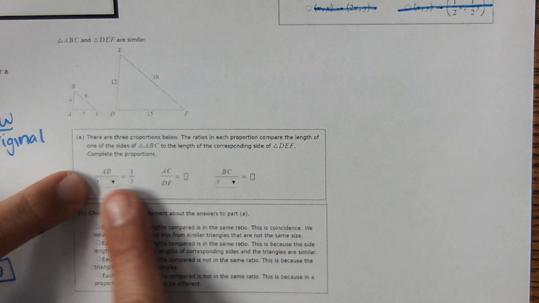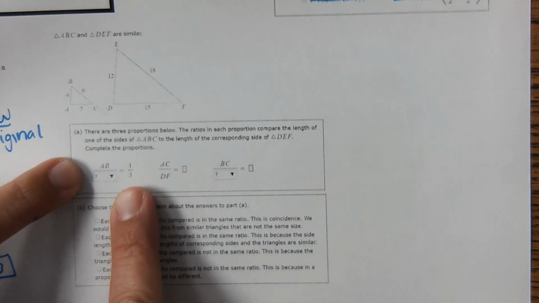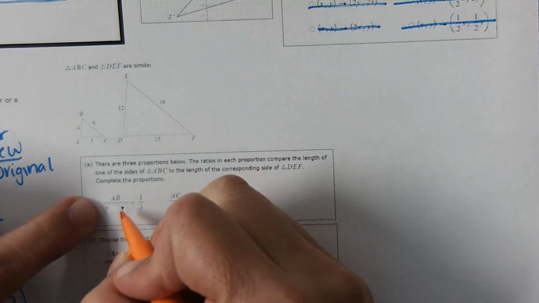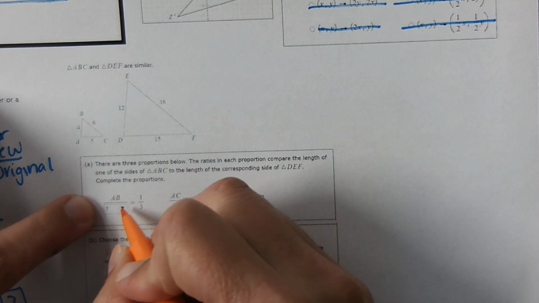Okay, and then the last one on the page, we specifically decided to include this one because we've seen stuff like this on the EOC where you have to set up the ratios and corresponding parts and stuff like that. So this is good practice for that. Here it's saying there are 3 proportions and you just need to set it up.